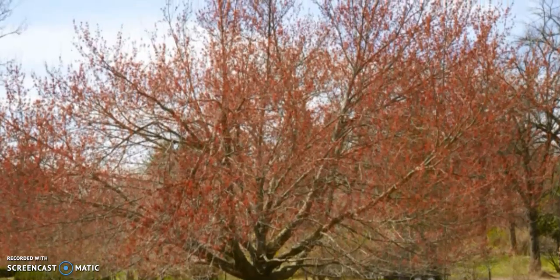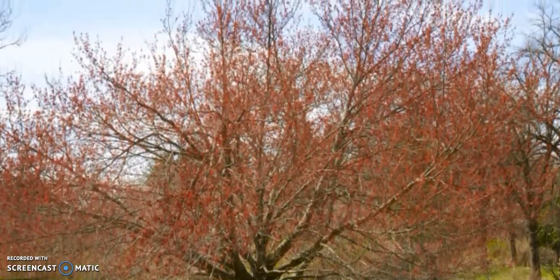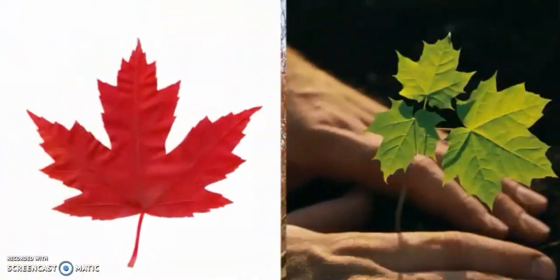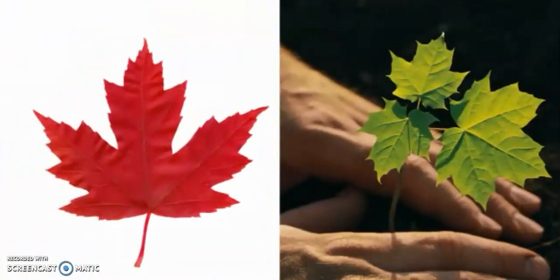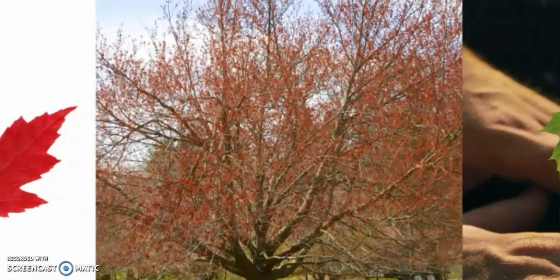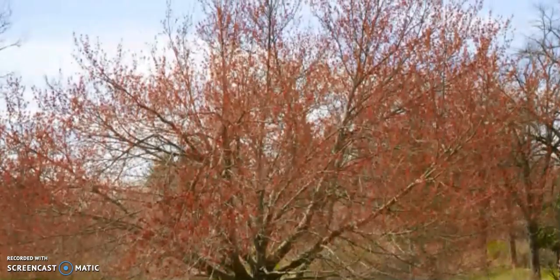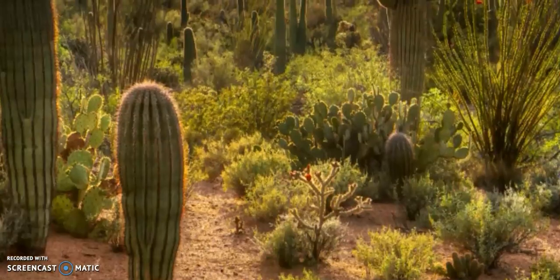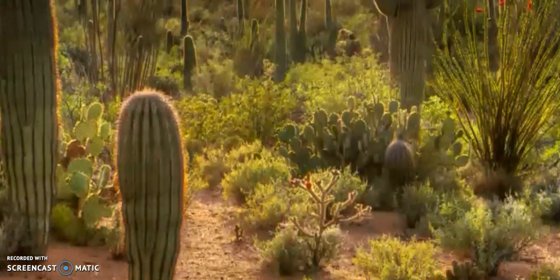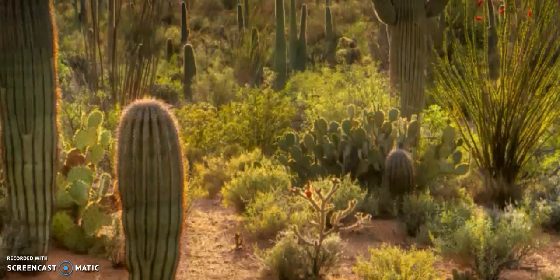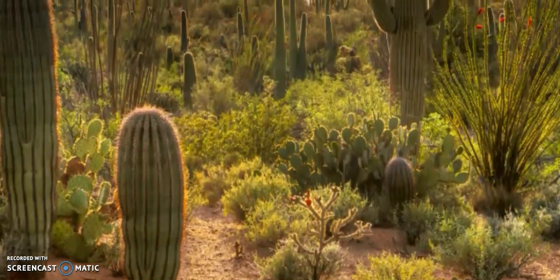Did you know that this large parent red maple tree was once a seedling as well? If you look closely, you can see the leaves of the seedling and parent look alike. But the parent tree has many more leaves and is much bigger. Now look at these cactuses. This young cactus is not as tall as the parent cactus, and it may not have as many arms.